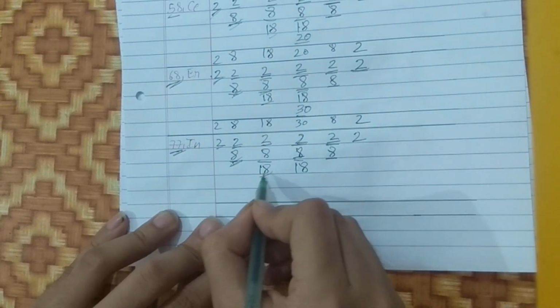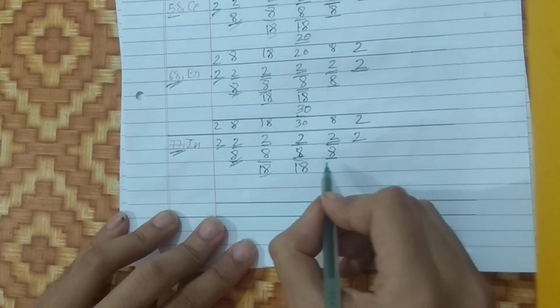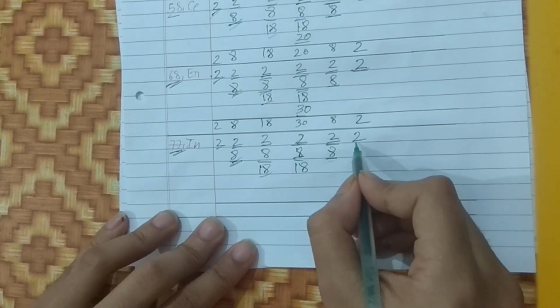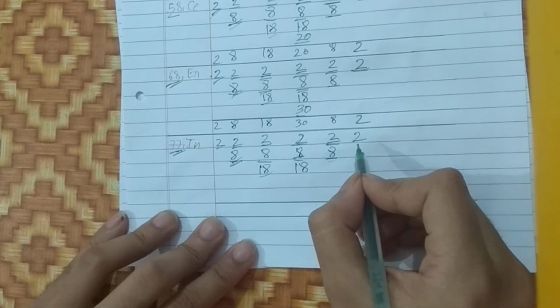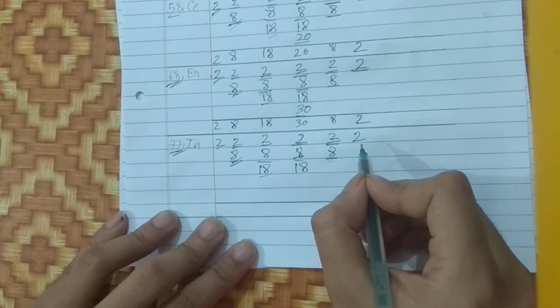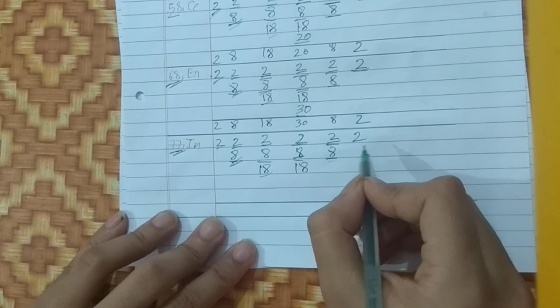Okay, and we will count first. So it's 18, 18, 36, 10, 46, 8, 54, 2, 56. So 56, so how many more electrons do we need? 56 to 72, so 16 more electrons.